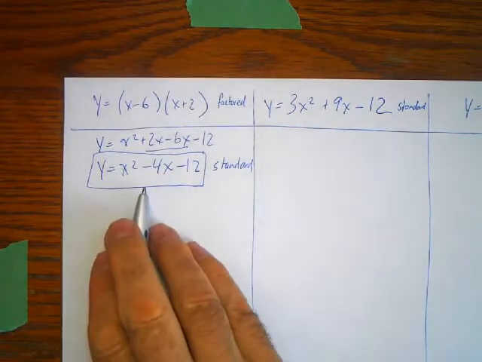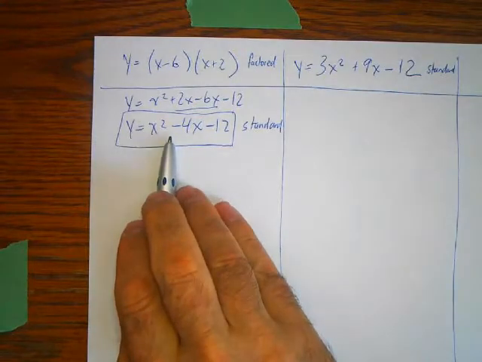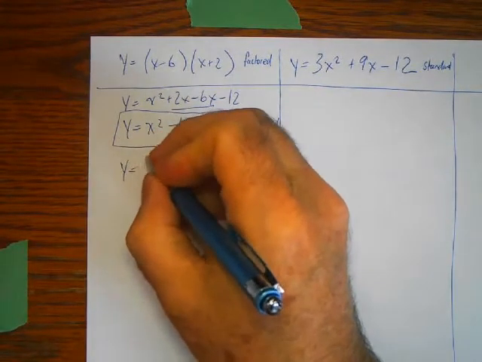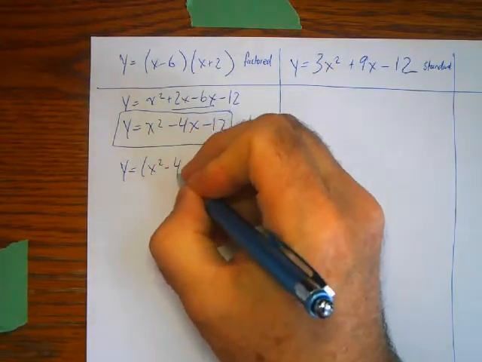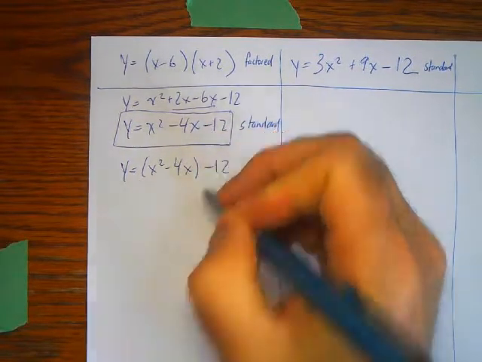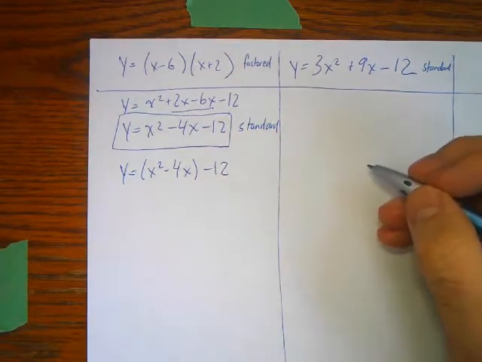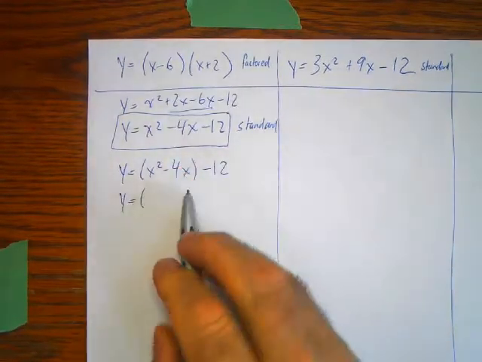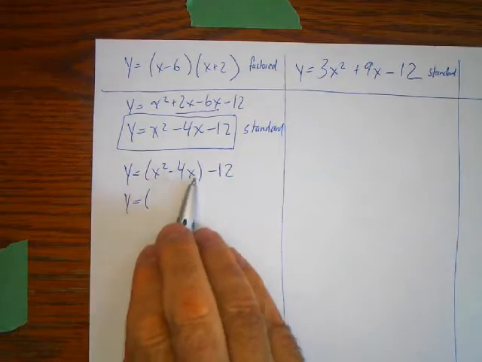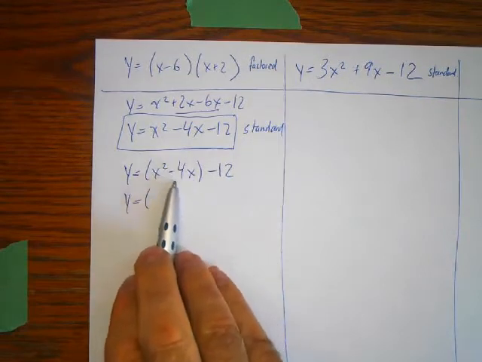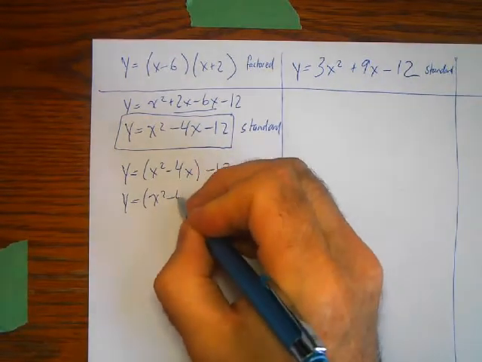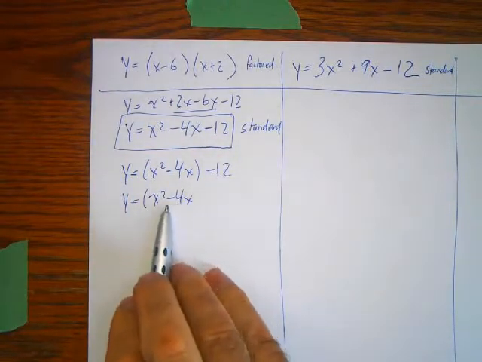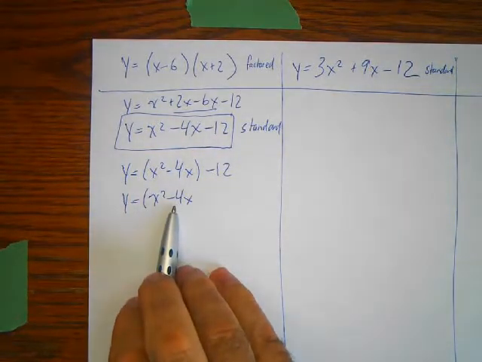But now we take the standard form and we're going to create vertex form. So this is where we complete the square starting from here. This one's not too bad. We just put the first two terms in brackets. And then we determine what's that magical third term that makes this a perfect square trinomial. We take half of the negative 4, which is negative 2.